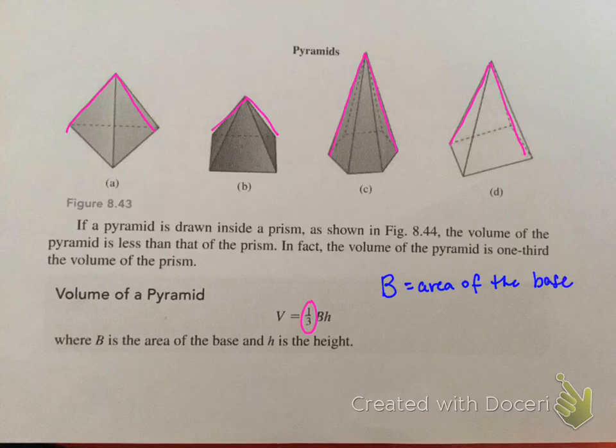If I look at these various pyramids, the base of this one is going to be the area of a triangle. The base of this one is the area of a square. The base of this one is the area of a hexagon. And the base of this one is the area of a rectangle. So formulas are very similar to the prisms, except we have that 1/3 times that. And by the way, H stands for height, like how tall is it?